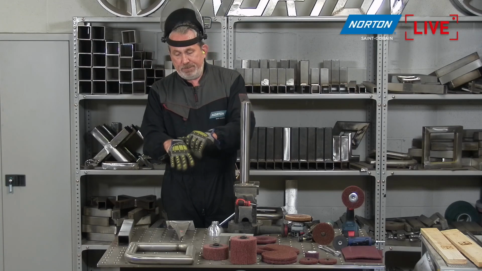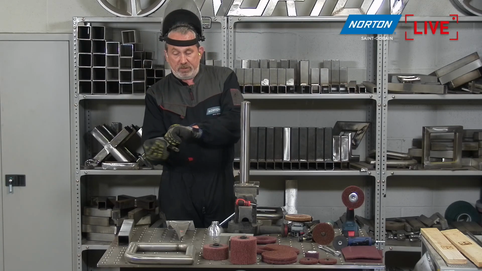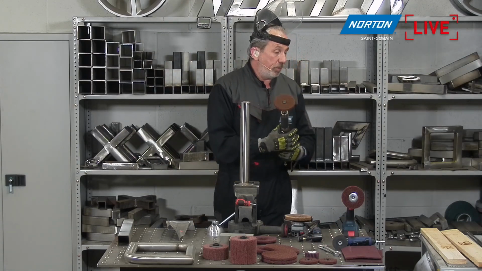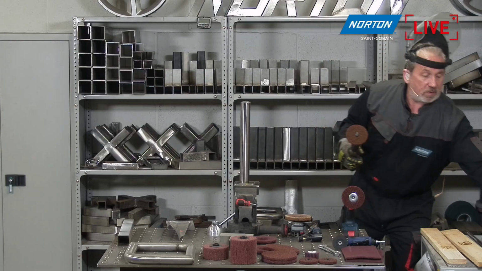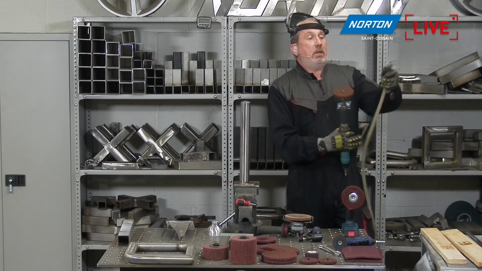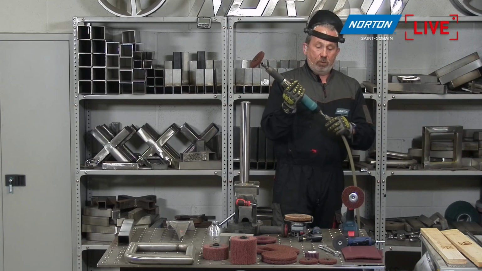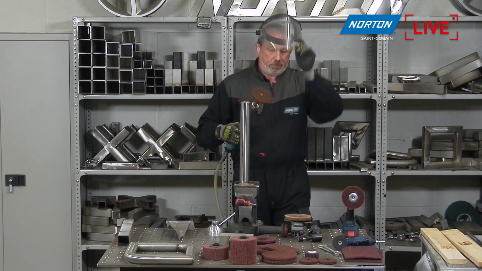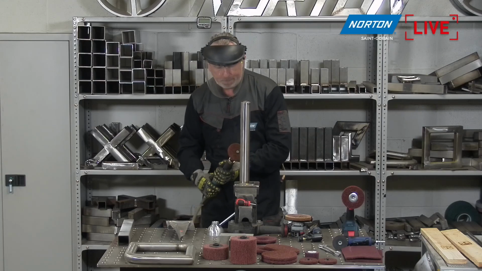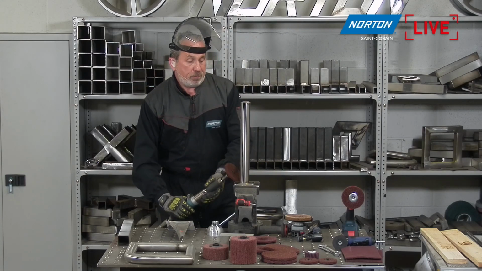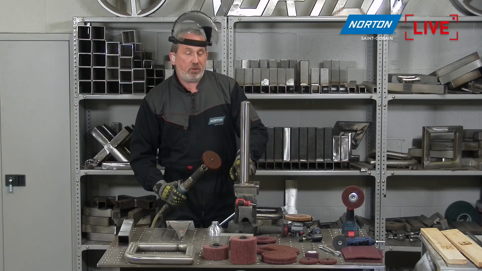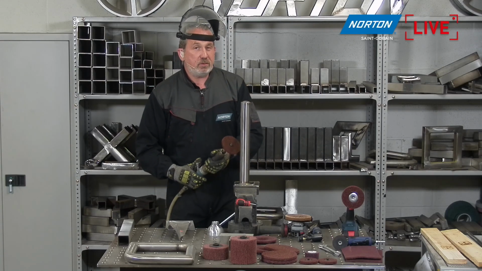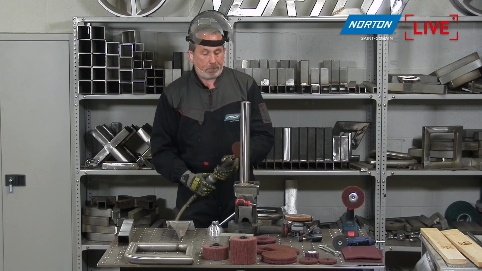Okay, so I have the disc, the wheel mounted onto the straight shaft machine, the pneumatic one. So now I need to plug it into the air supply, which is just over here. And we can show you how this works. Okay, so we're ready to go. So what I'm going to do, I'm going to process at an angle around here. So I'm going to try to get into this material all around that weld here, and you see it does it really quickly and efficiently.